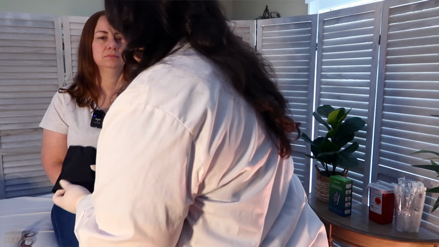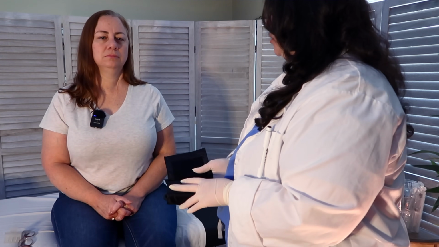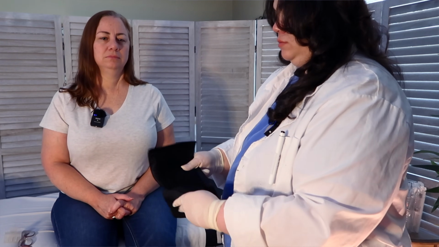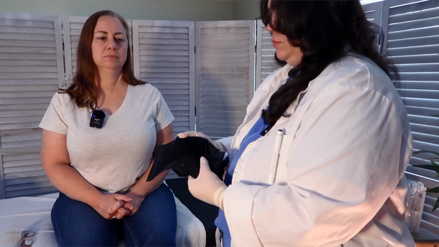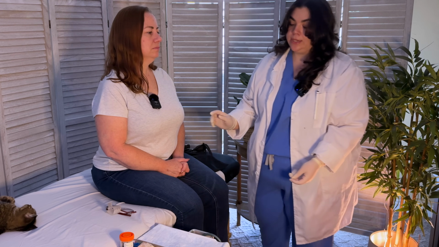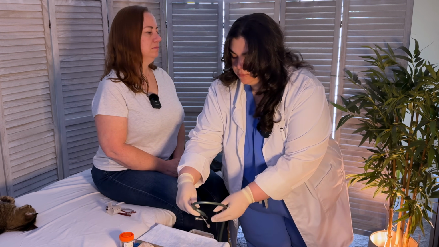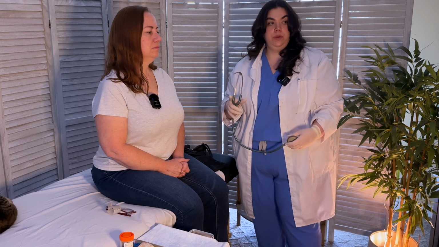Moving on, class, we are going to go ahead and obtain Sandra's blood pressure. Now, I have a manual blood pressure cuff here. So, Sandra, do you have a preference which arm I obtain your blood pressure on? Okay. Now, I do always ask the patient if they have a preference which side blood pressure is obtained on. If the patient does not have a preference, then ideally you would obtain it on the left side. Okay.